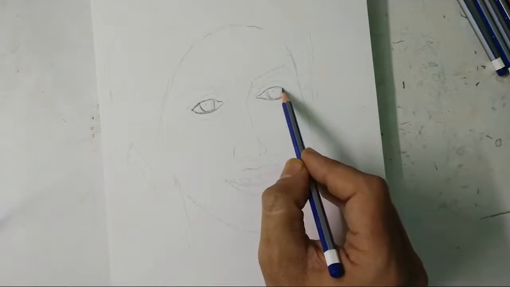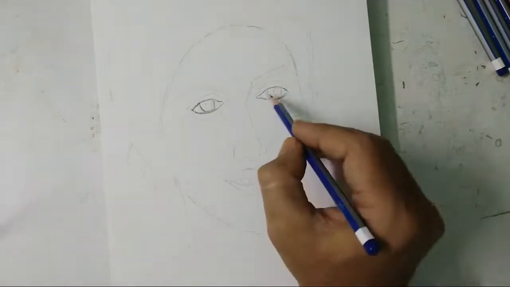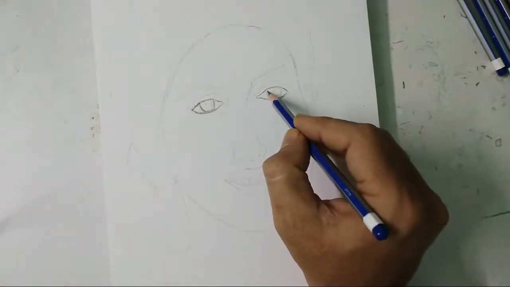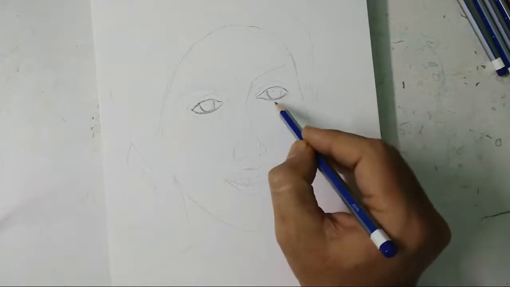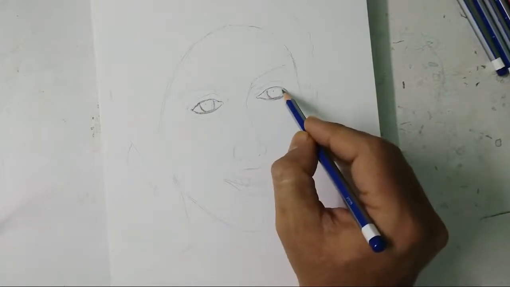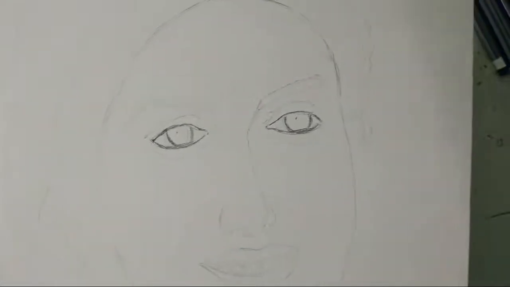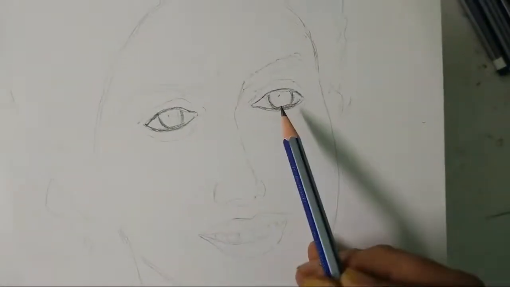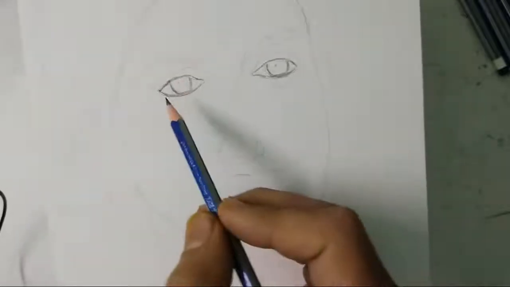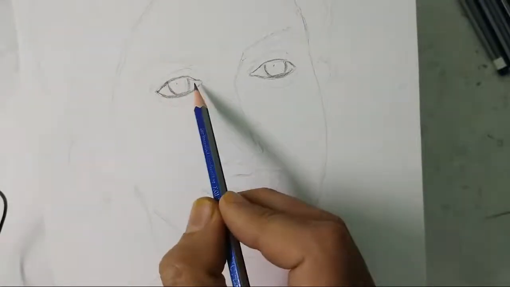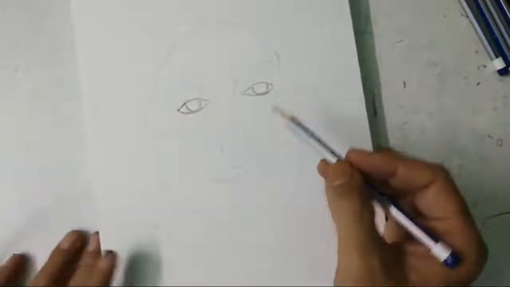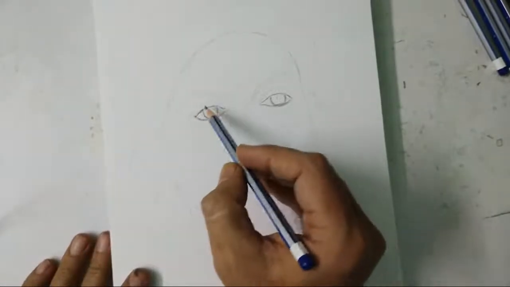So observe. Art is only about observation. If you observe any drawing, you will be able to get the details of the drawing. So in this also, for the eyes which I have made, you have to see what is the angle of the eye. Now the next part of the eye, the shape I have done.